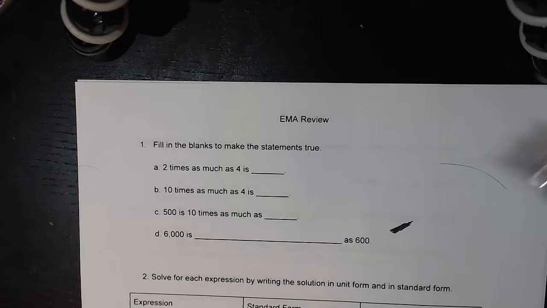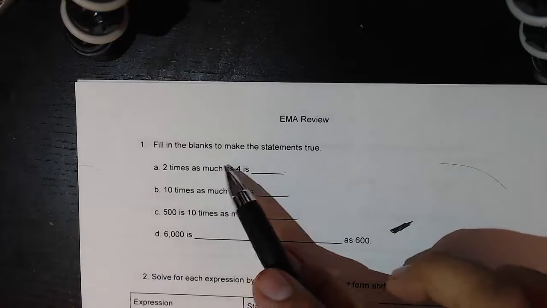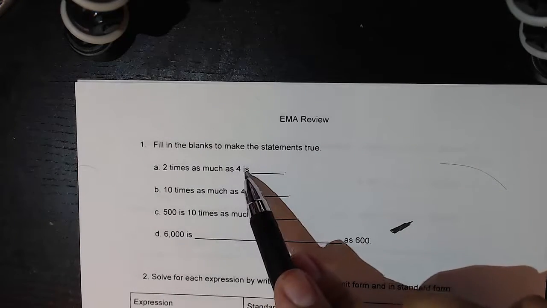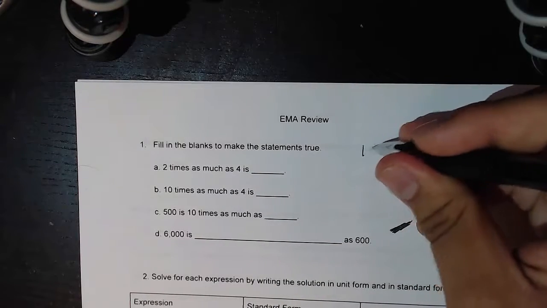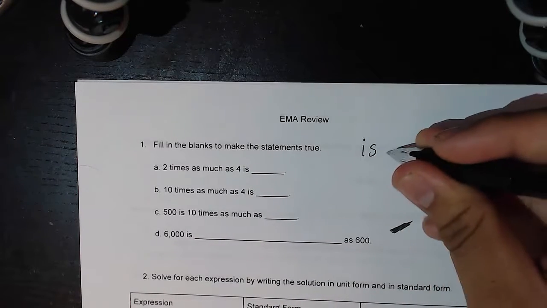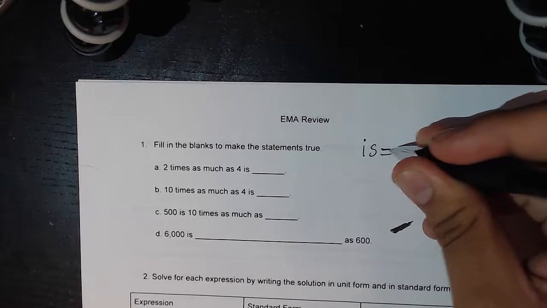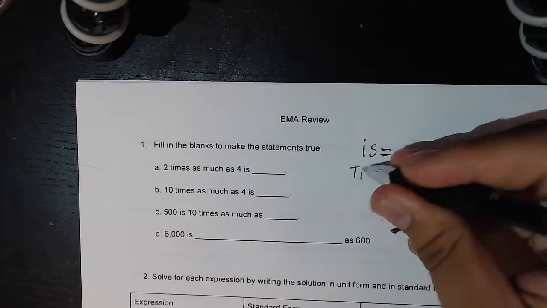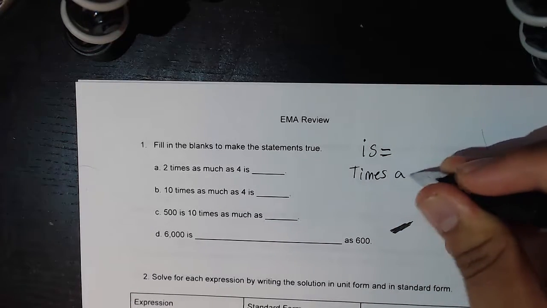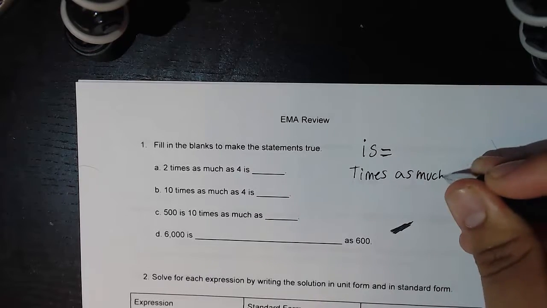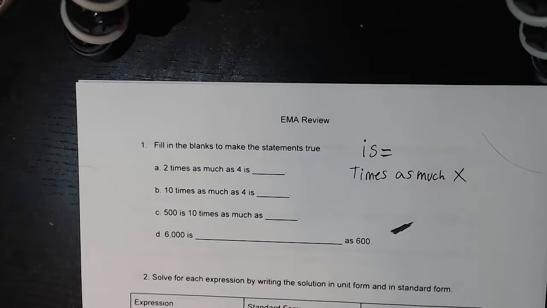Now, I'm going to start question number 1. When it says fill in the blanks to make the statement true, 2 times as much as 4 is... Well, let's remember, "is" in mathematical terms means equal. And then "times as much" means to multiply.